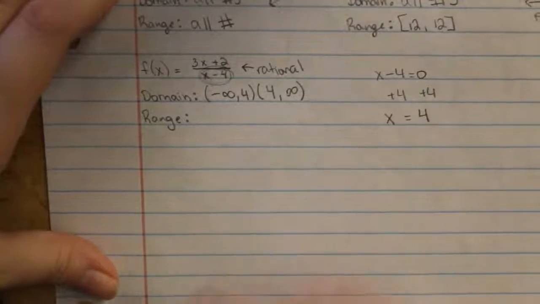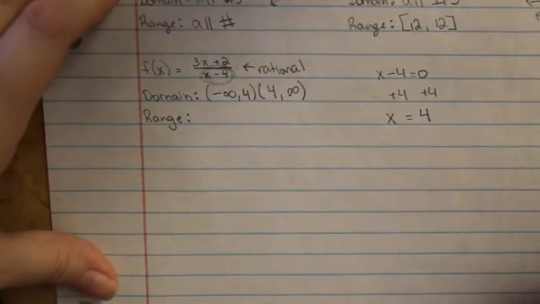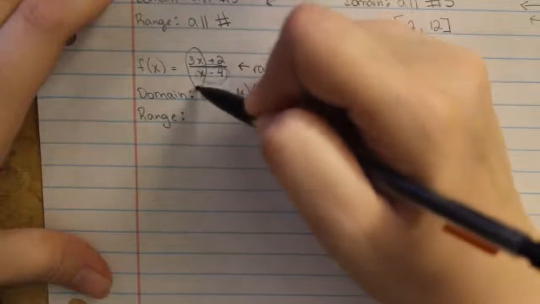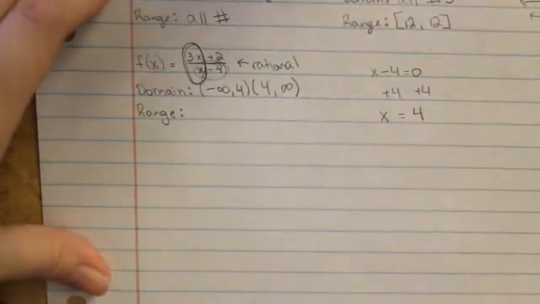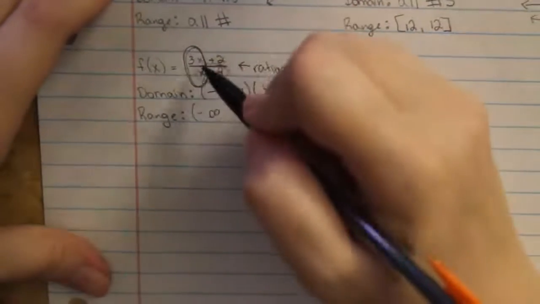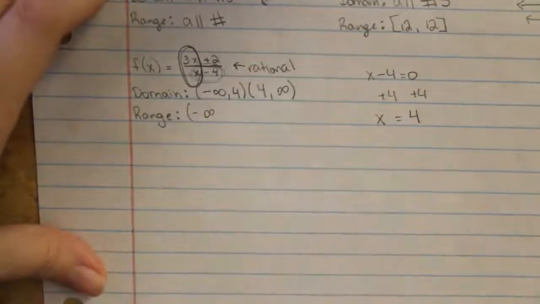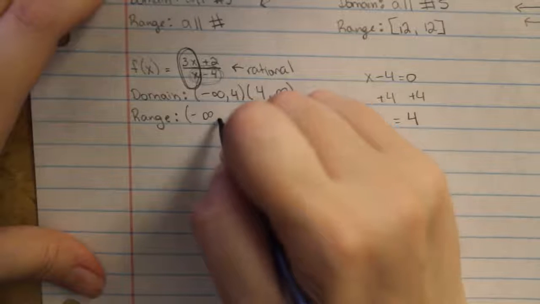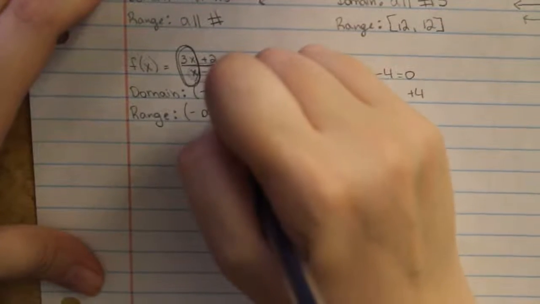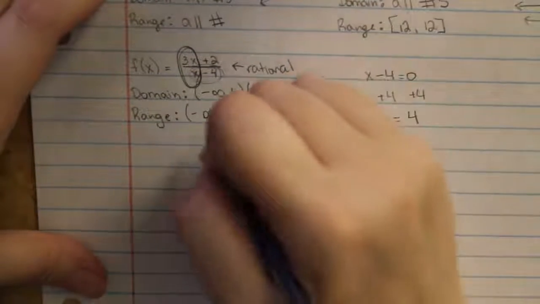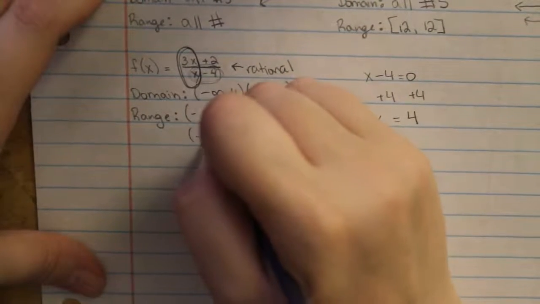And now the range is very similar. So the range here, what we're going to do is we're going to say, okay, this is the leading variable. Okay, so my range starts at negative infinity, but it's only going to go up to the ratio of the leading coefficients. So my leading coefficients here are both just a singular x. My ratio of them is the fraction that they form. So in this case, 3/1, otherwise known as just simply 3. So I'll write that underneath it.